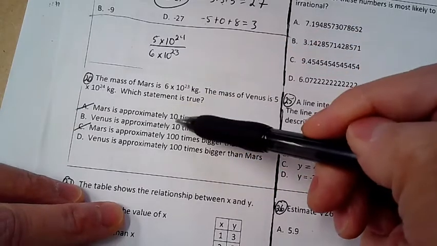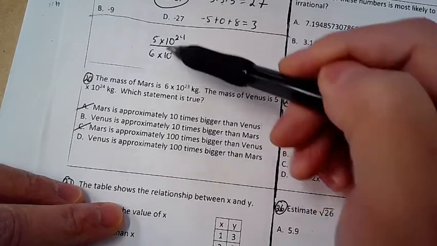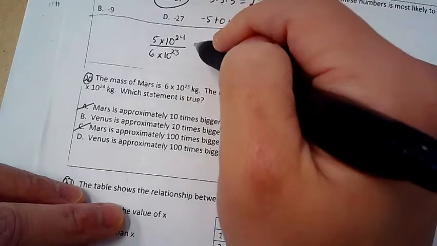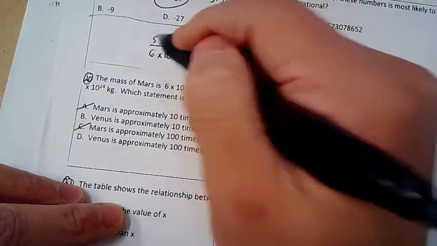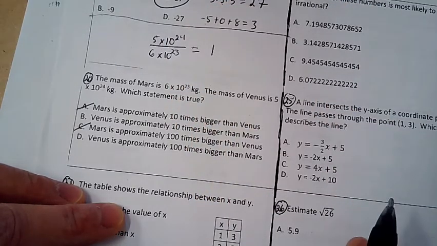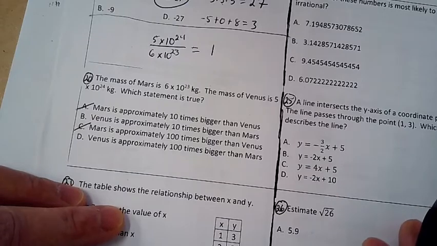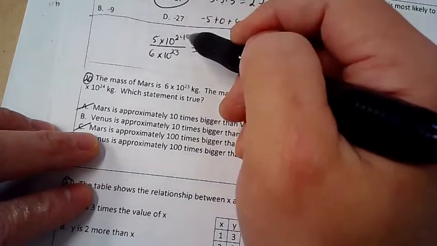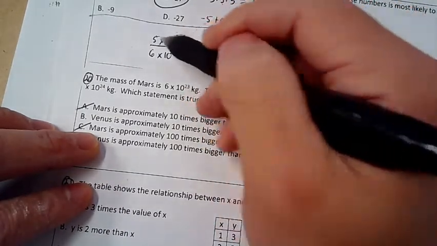Notice our options are 10 and 100. 5 divided by 6, that's about 1. 6 goes into 5 about 1 time. They're almost the same number. So 6 divided by 5, or 5 divided by 6, is about 1.